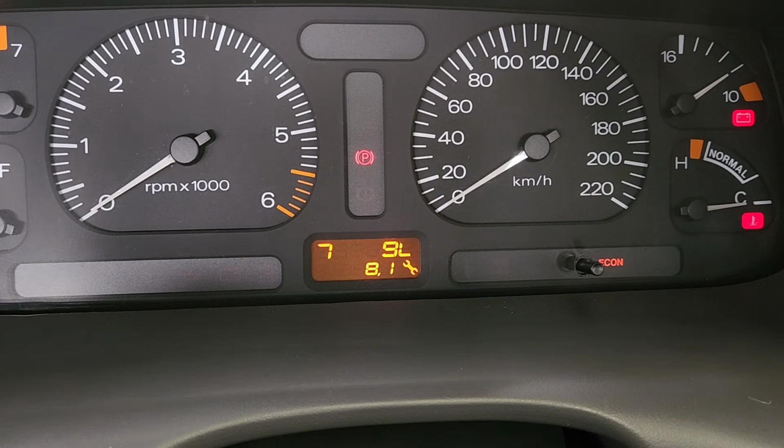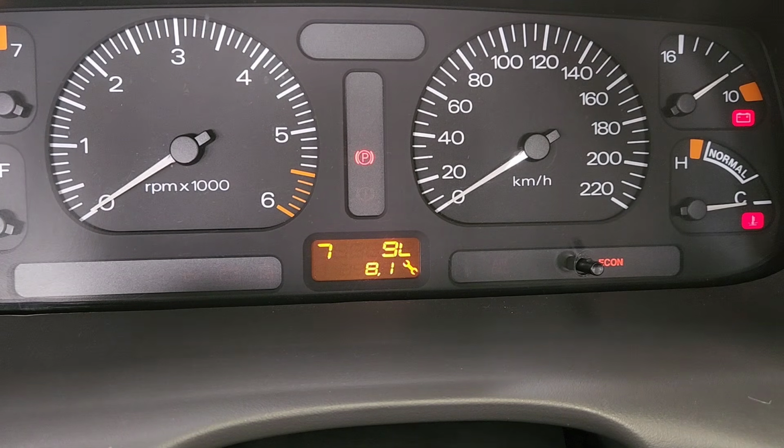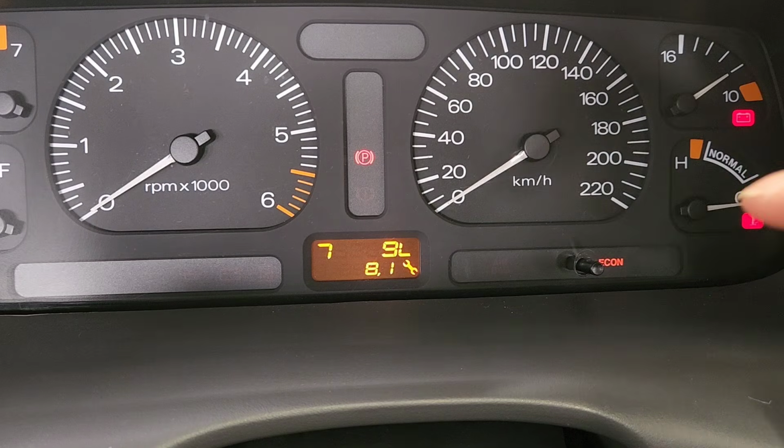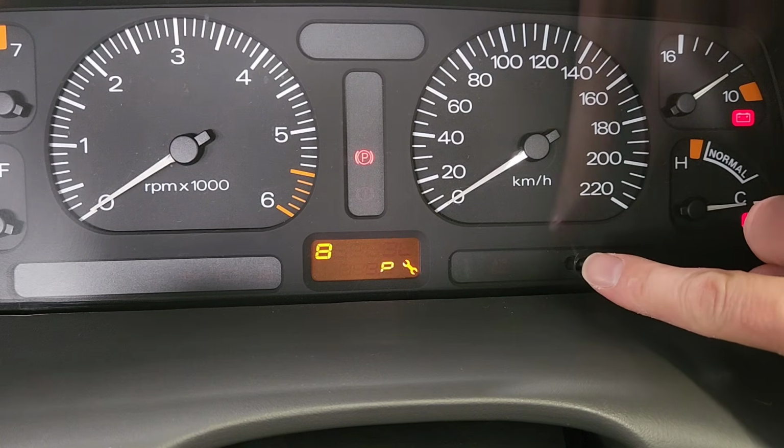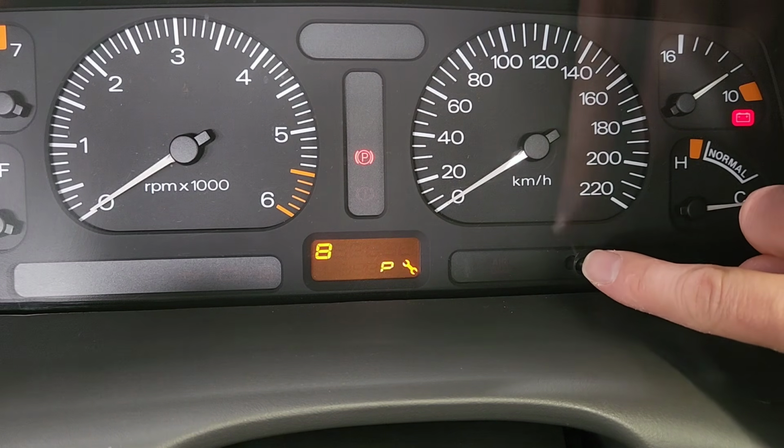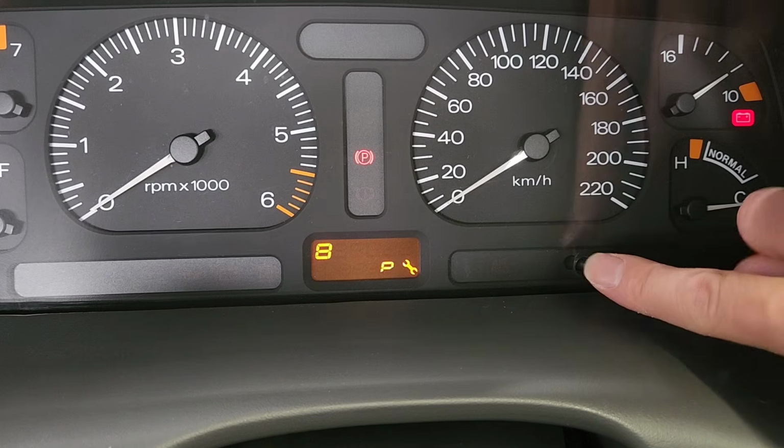Number 7 is buffered fuel tank level. So yeah, I've got only 9 litres left. And the bottom is the buffered fuel tank level sensor resistance. That doesn't really mean much. Number 8 is just gear position, obviously, so I'm in park.